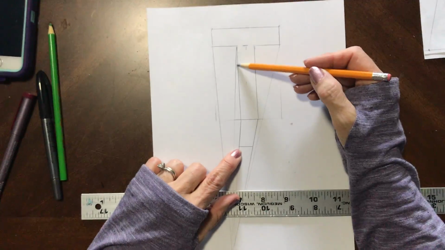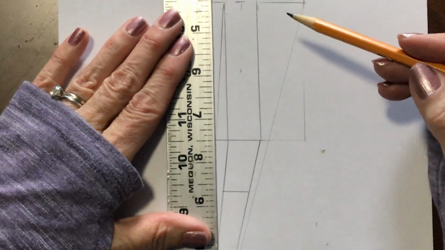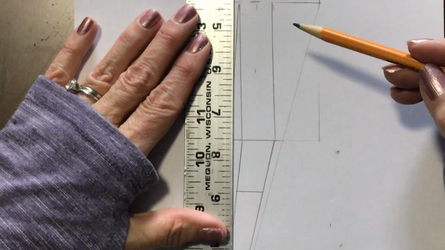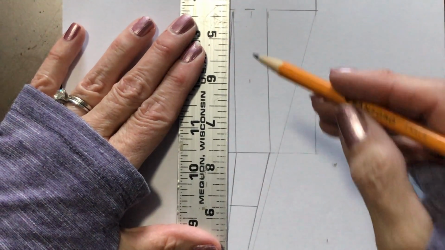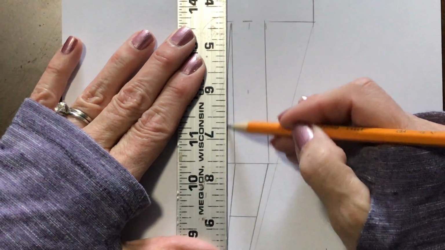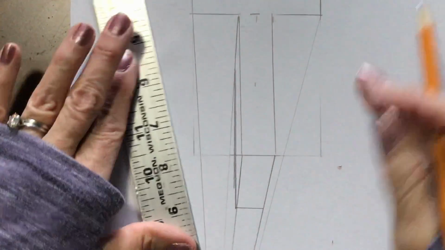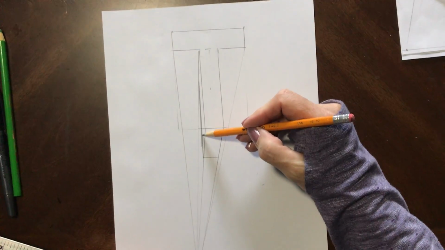Now I'm going to draw this side that comes up, and I'm going to try to get it straight so that it does come out correctly. And I think that's straight. Not the best line I've ever drawn. So this line comes up.